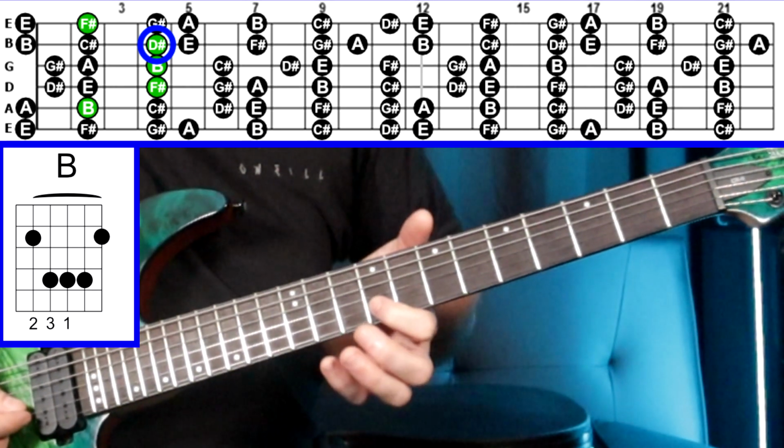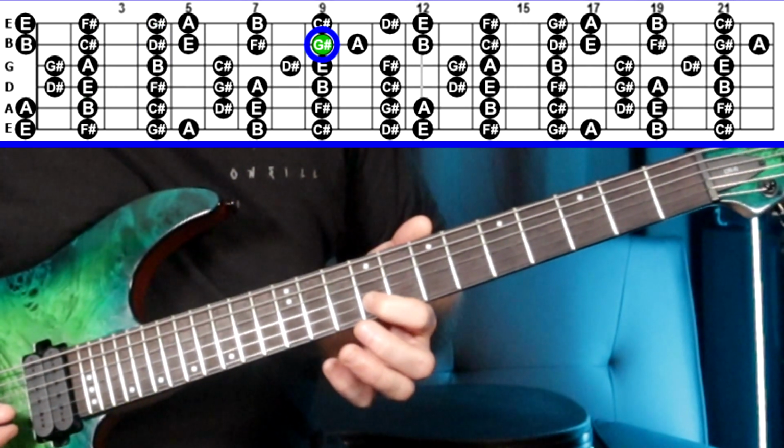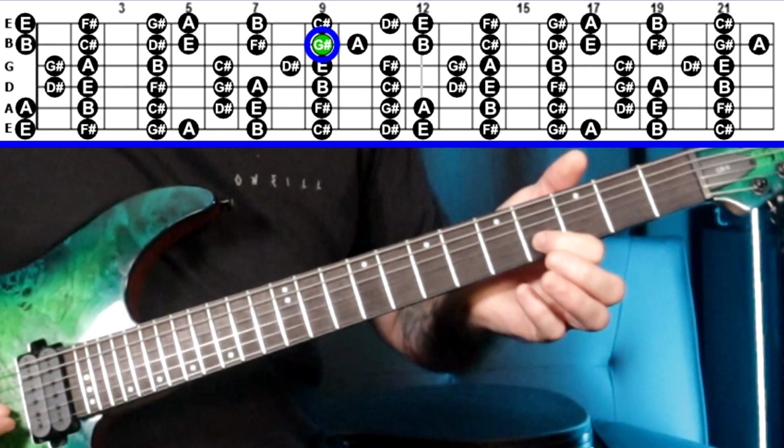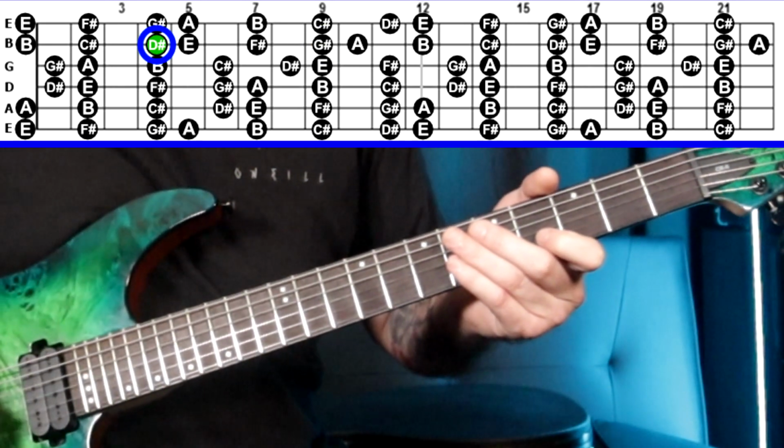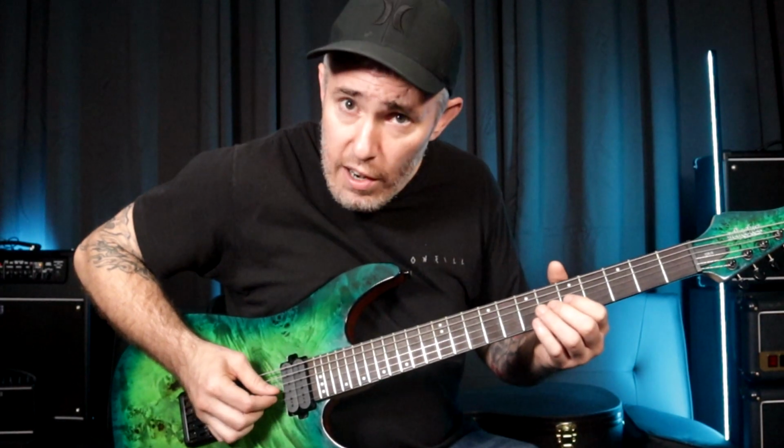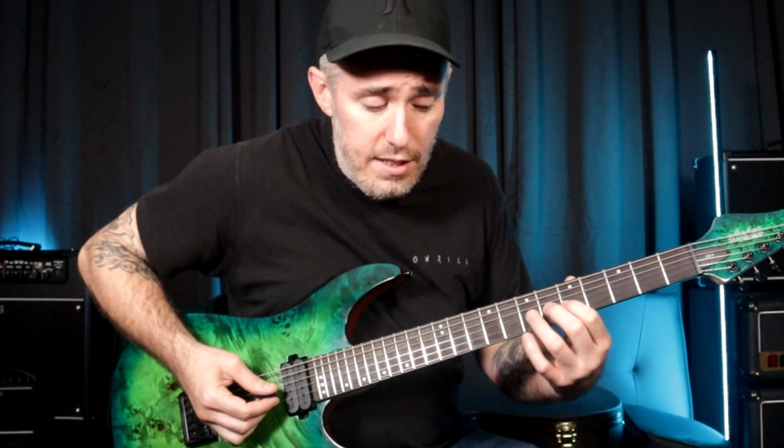So this was my first chord tone over the E major. This was the chord tone I was aiming for over the B chord. And that's exactly where I landed. Then I targeted this note right here. That's the note C sharp.